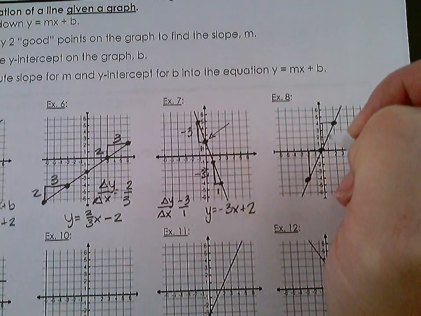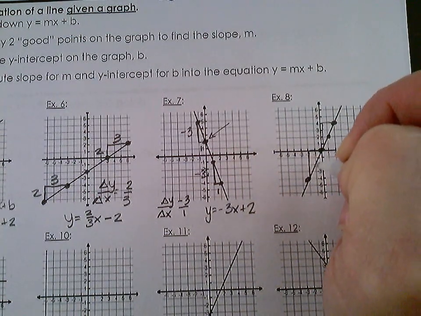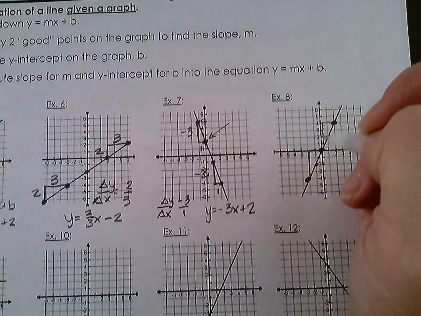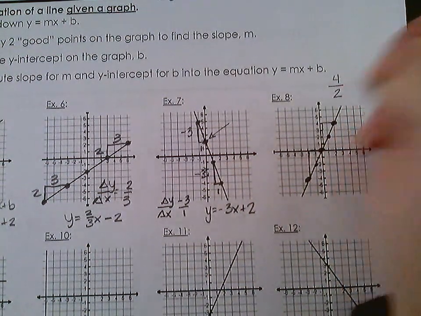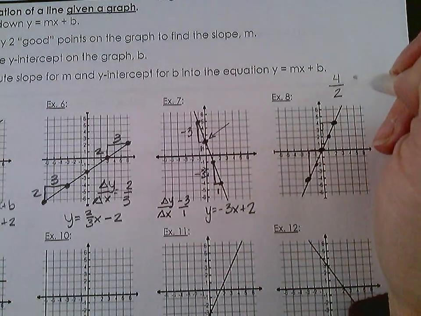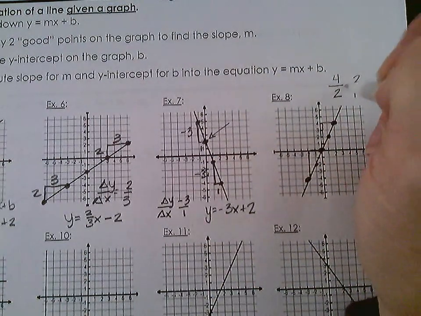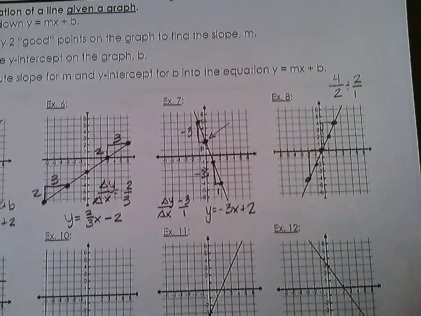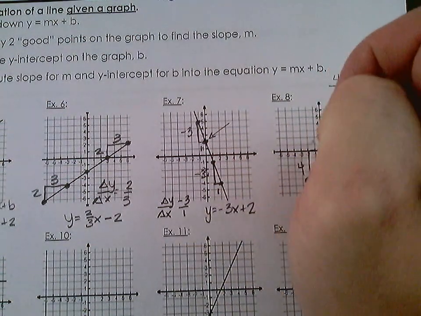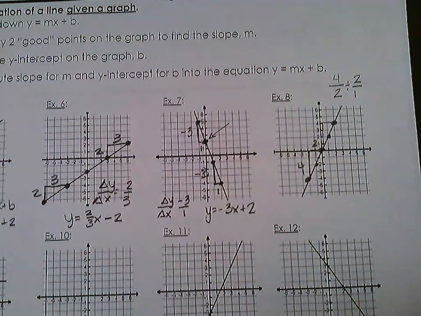Or you can also see that there are some intermittent points there where I could also go up 2 and to the right 1. And hopefully you're saying, oh, well, going up 4 and to the right 2 is the exact same thing as going up 2 and to the right 1, because those are equivalent fractions or equivalent ratios. So it looks like our slope is 4/2 or 2/1.